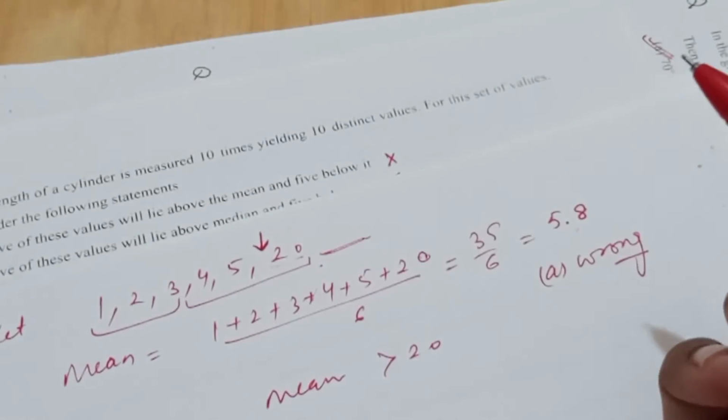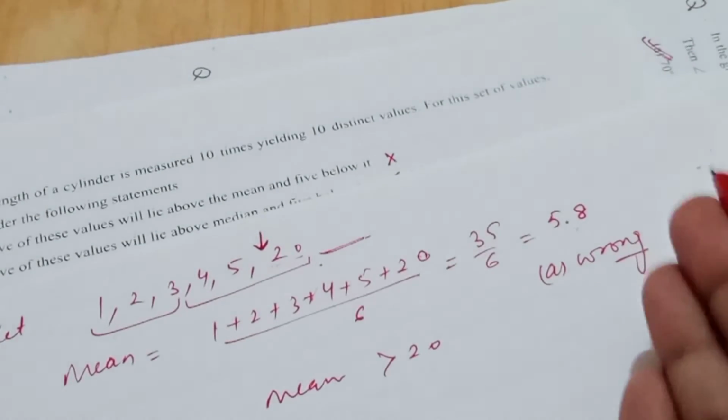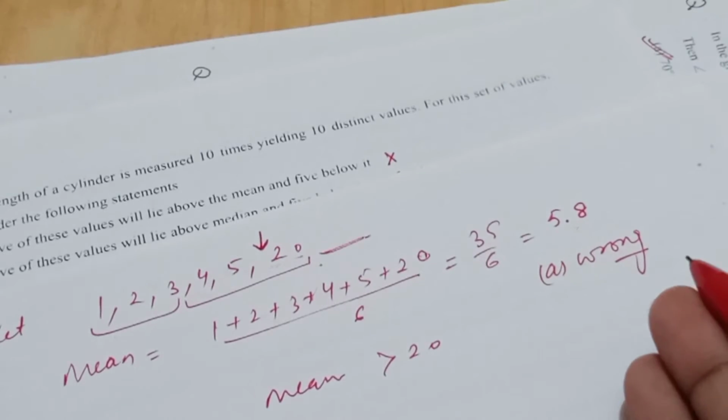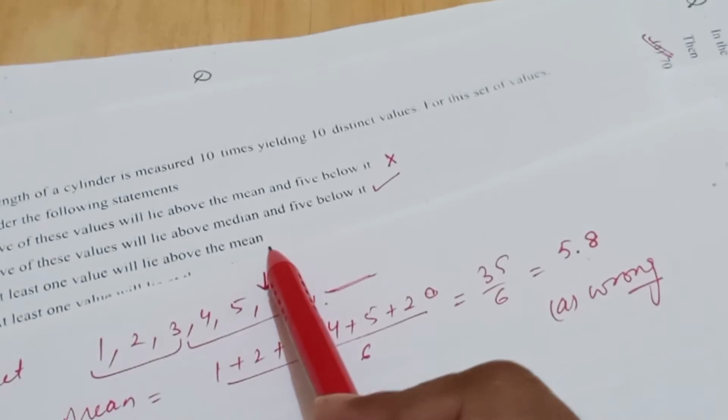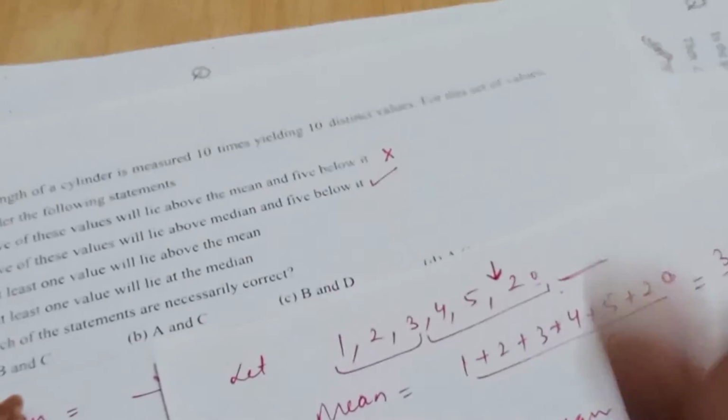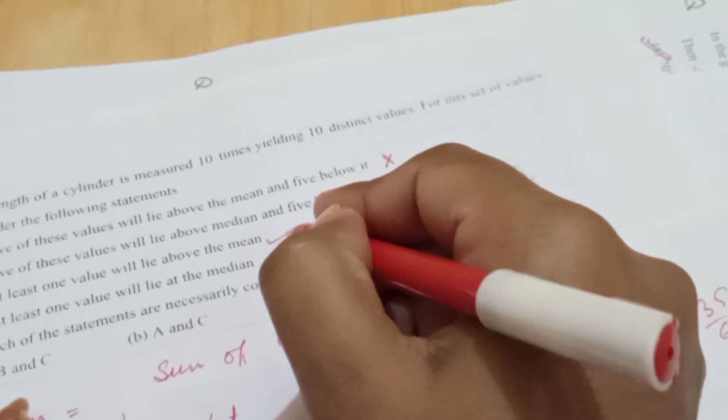So the mean can't be greater than the largest observation. It means at least one value lies above the mean. Okay, option C is correct.